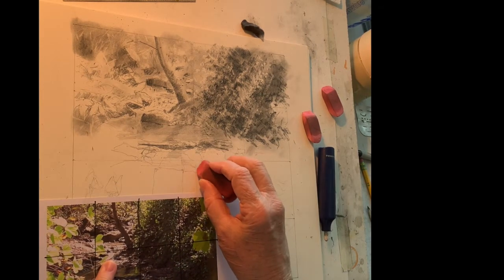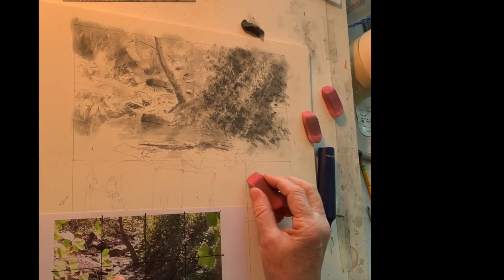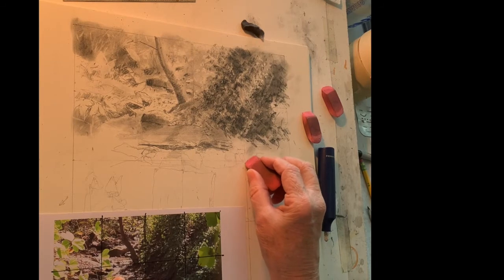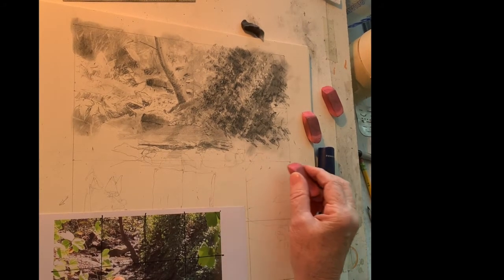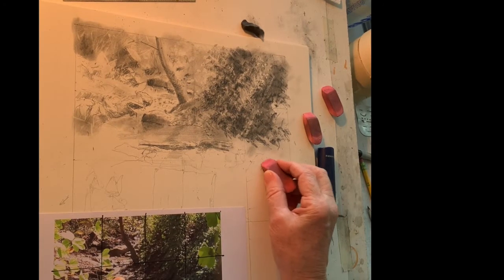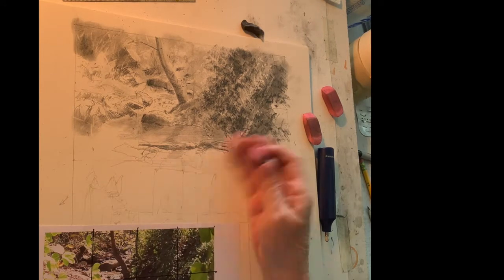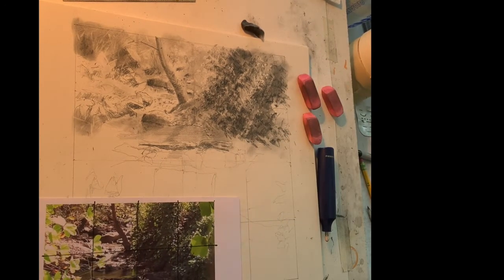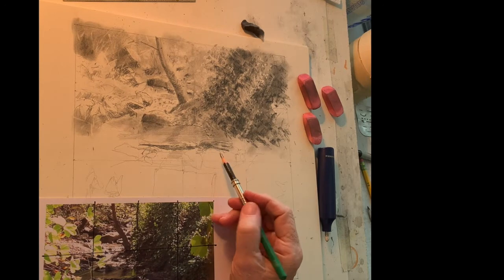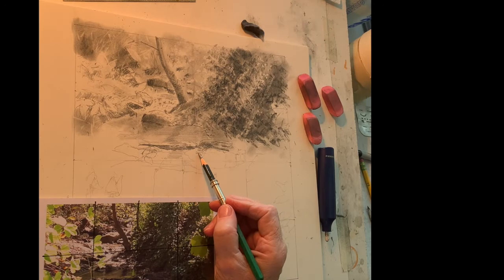Need to take out a few more of these grid lines to get down here a little ways. Okay, now we've got this rock right through here.